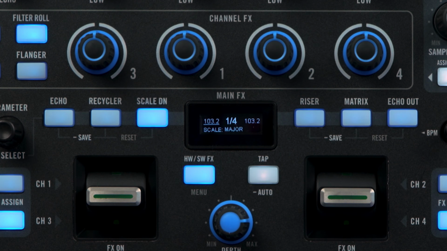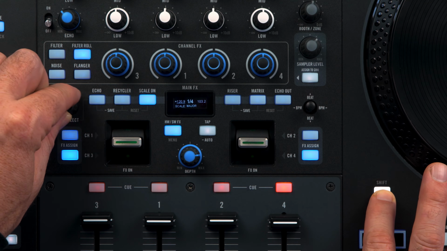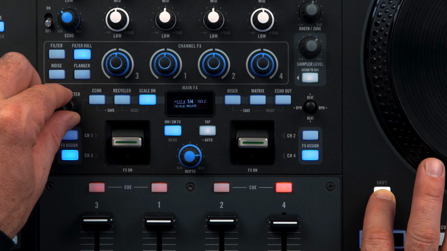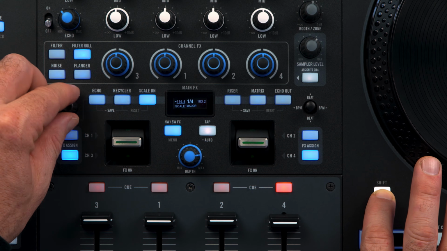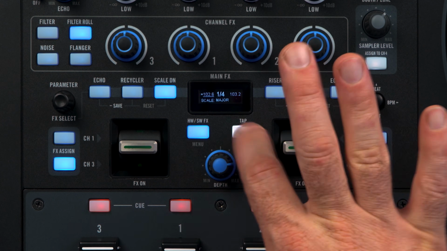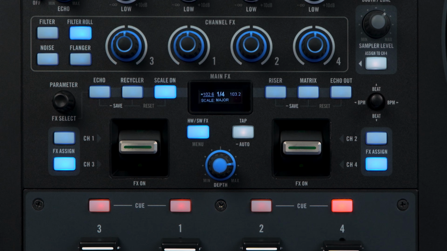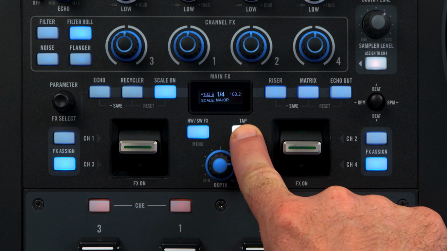BPM readings are automatically set to the BPM of the software deck selected, but can be adjusted manually by holding Shift and turning the parameter encoder, or by tapping the tap button on beat 3 consecutive times. Press and hold the tap button for 3 seconds to return the BPM back to the original BPM of the software deck.